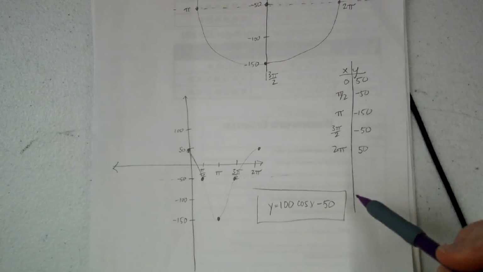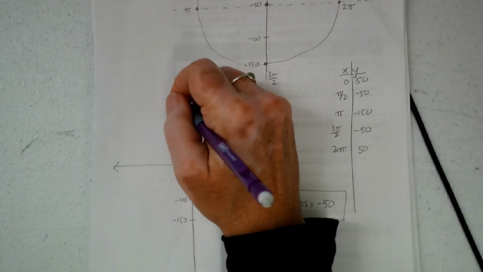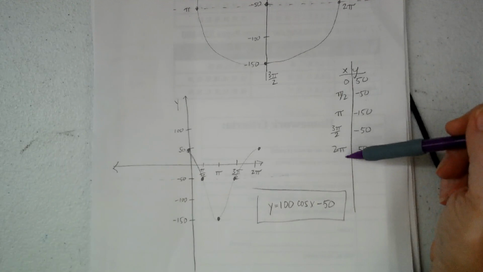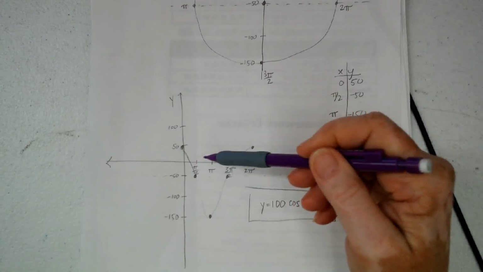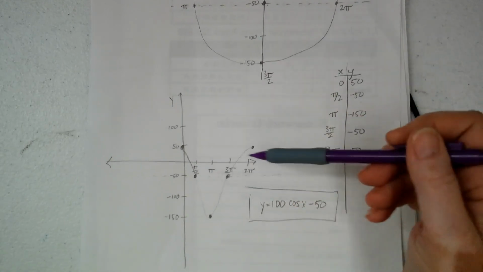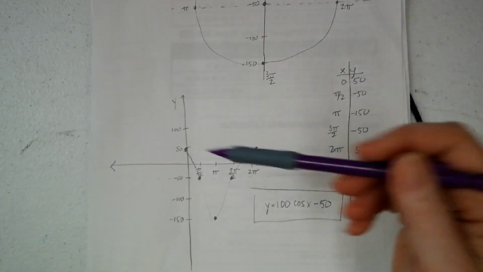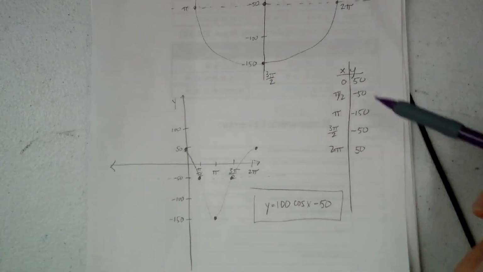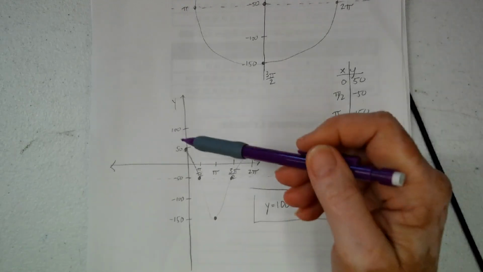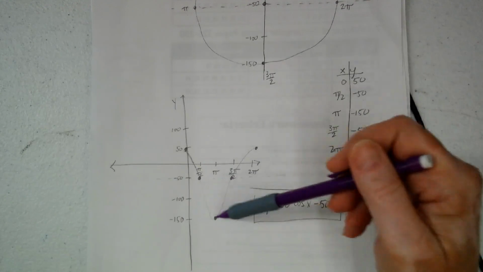I drew an x and a y axis, and I see that my x's are going from 0 to 2 pi, evenly spaced, and I put these values in here. And then I want my y to at least go high enough to fit my points, so I put it up to 100, and my lowest point is negative 150.